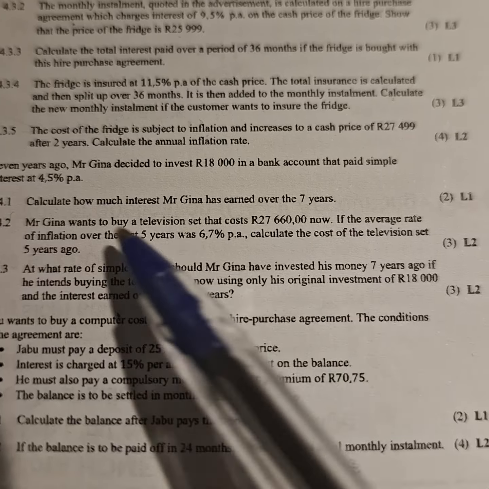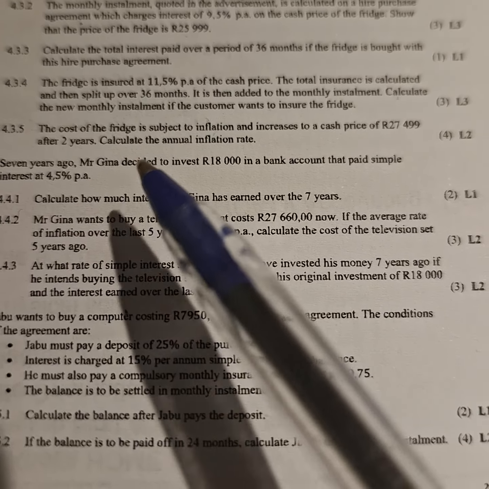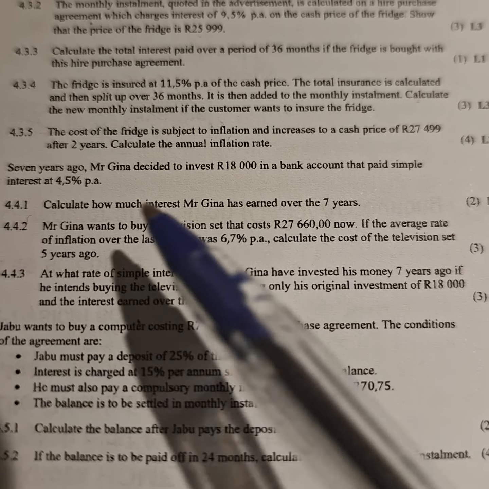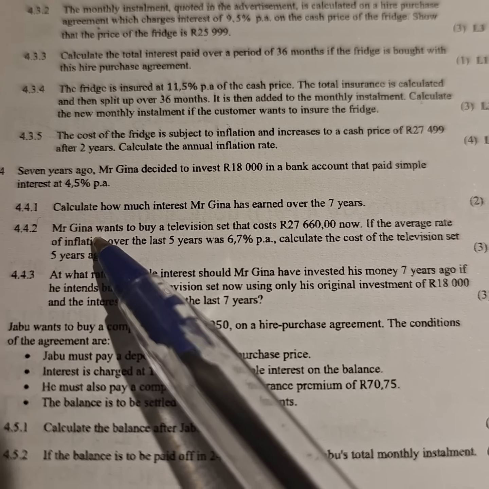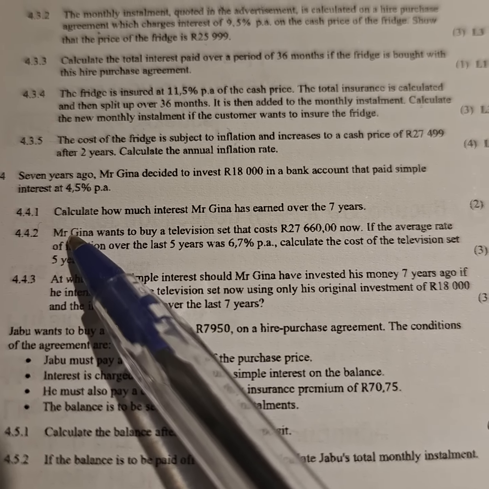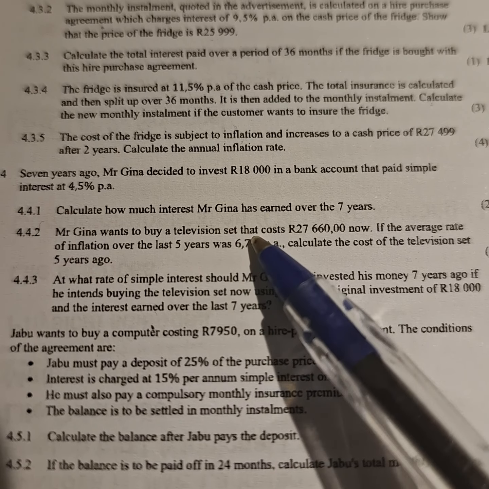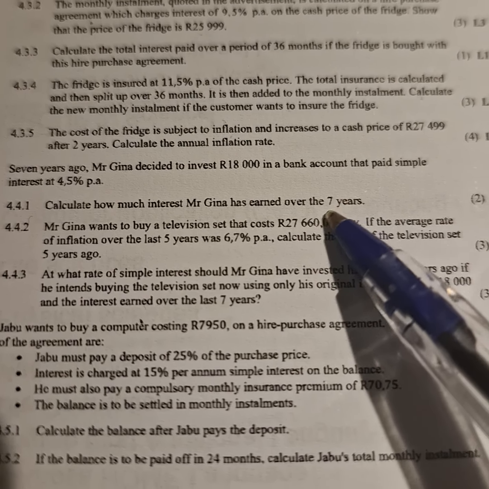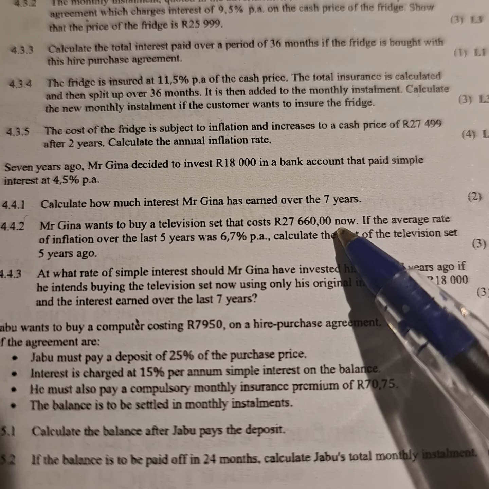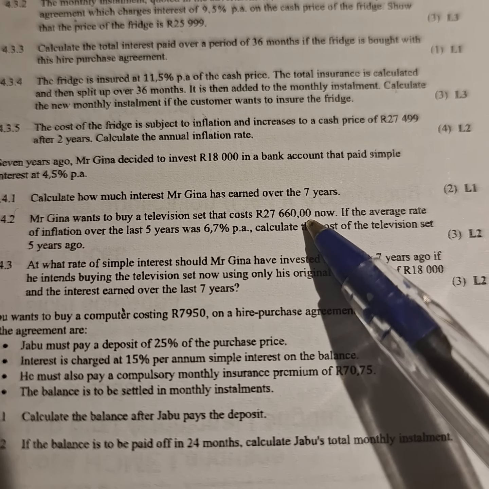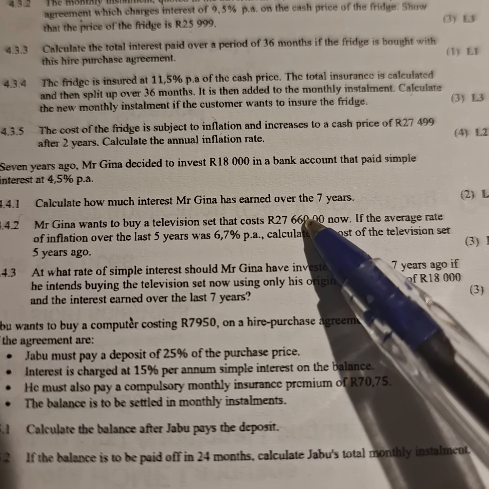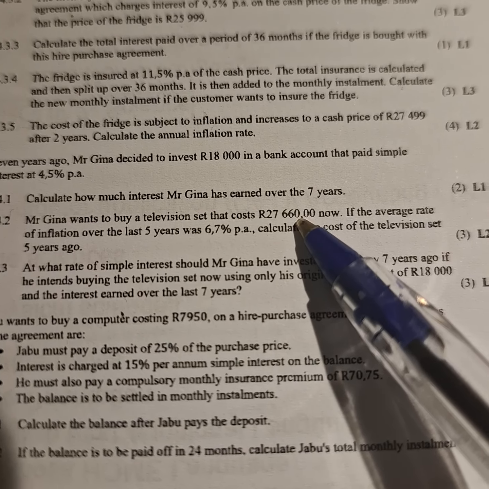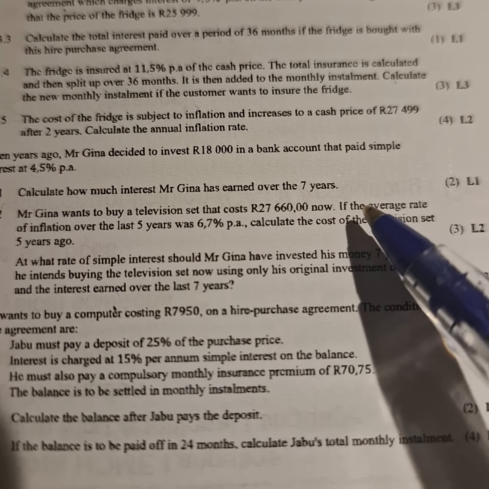Now, questions like this need a careful reading so that we don't confuse the value of A, the future value, and the value of P, the principal or the present value. A very easy trap for learners to fall into is when they read here, Mr. Gina wants to buy a television set that costs 27,660 Rand now. The minute they see "now," the learners will definitely conclude that this is a principal amount. But let's be very careful. Mr. Gina wants to buy a television set that costs 27,660 Rand now. Now, full stop.